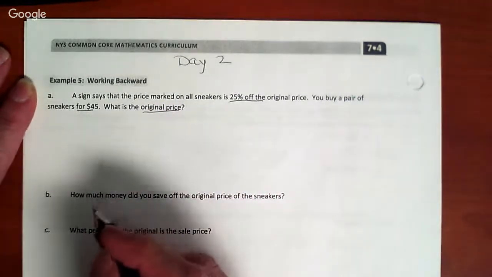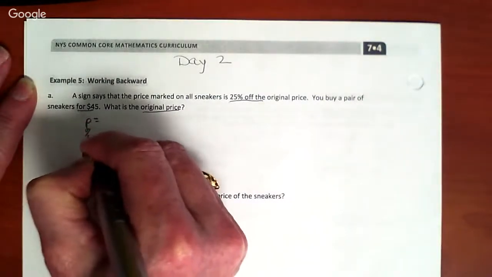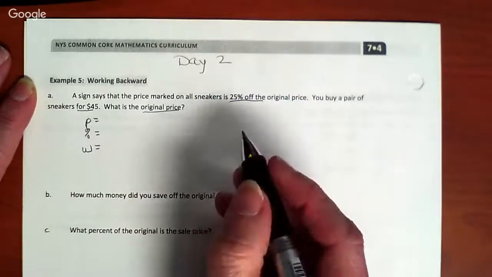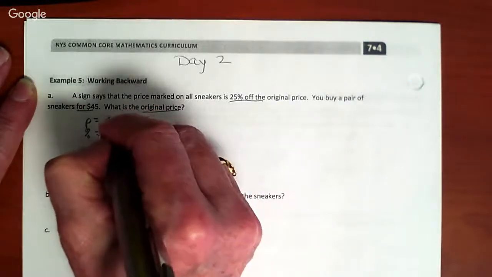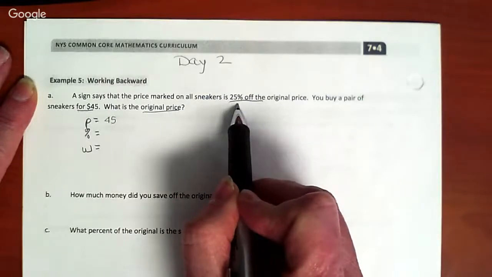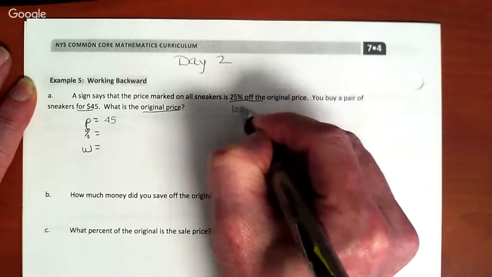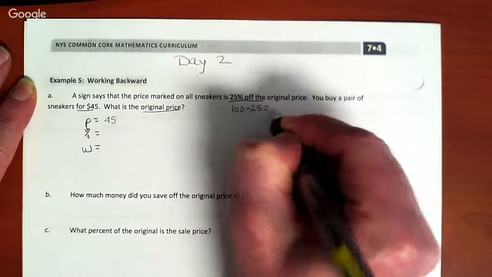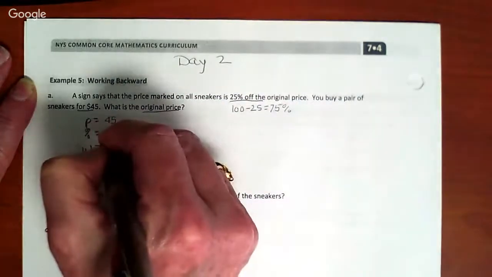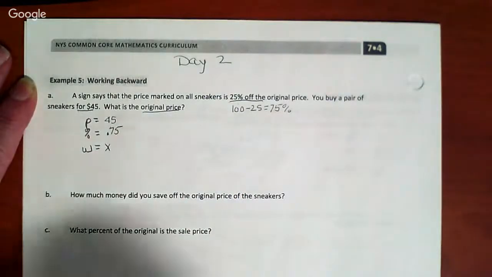Here we go. So we've got P equals percent times whole. All right, we bought the pair of sneakers for $45, and that was 25% off the original price. So remember, we've got 100 minus the 25. So that is 75%. So 0.75. And we want to know what the original price was.